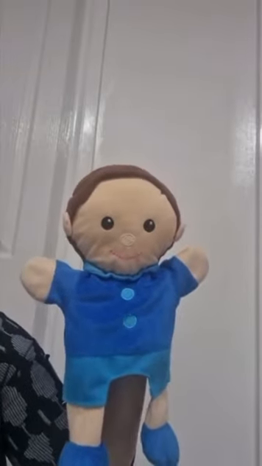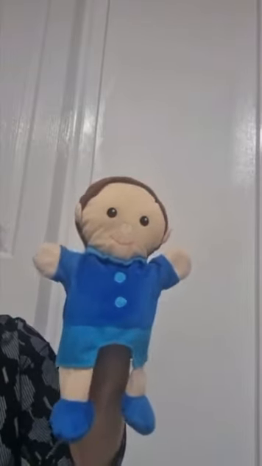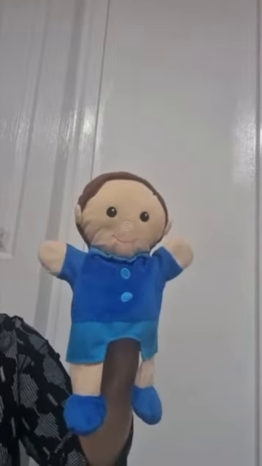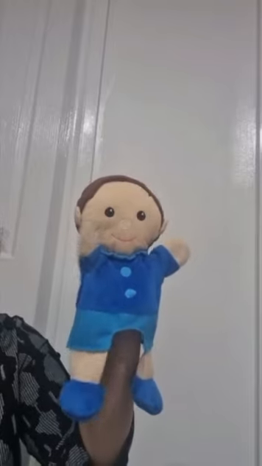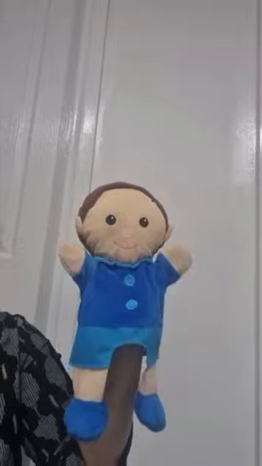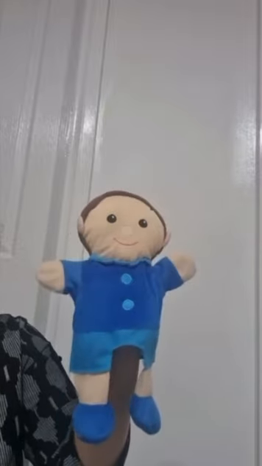So this is my placement resource that I will be taking along with me. He's called Happy Jack, the friendly hand puppet. For my upcoming placement, I have chosen to bring a hand puppet named Happy Jack. He is a friendly character who will help children understand and talk about their emotions, build social skills, and learn calming strategies in a fun and engaging way.